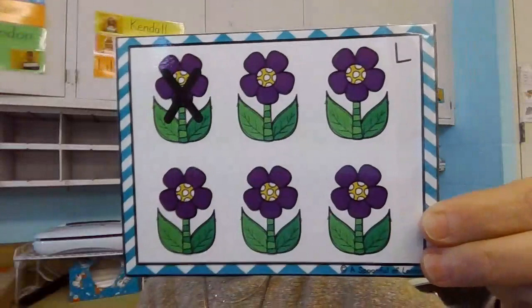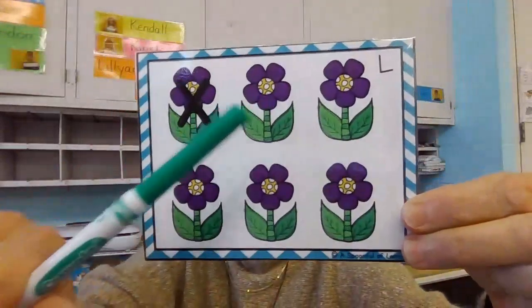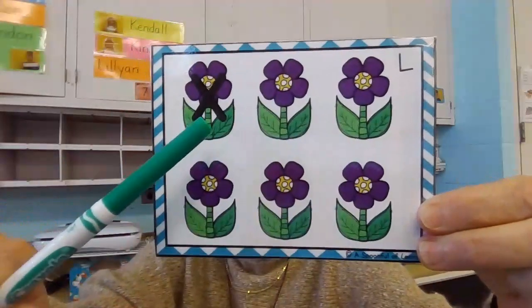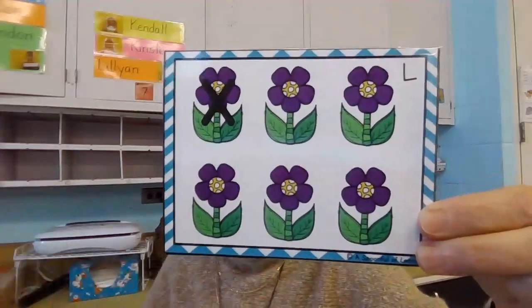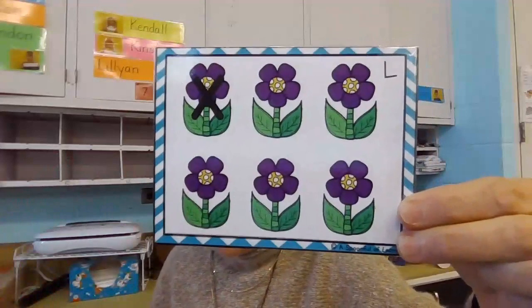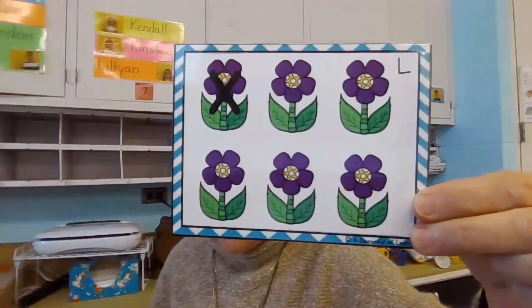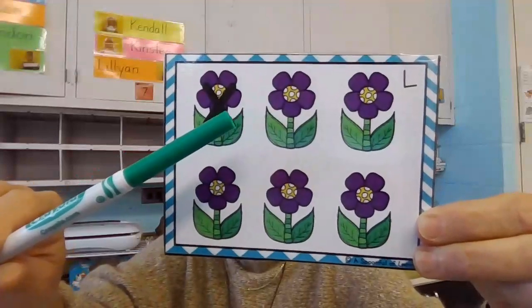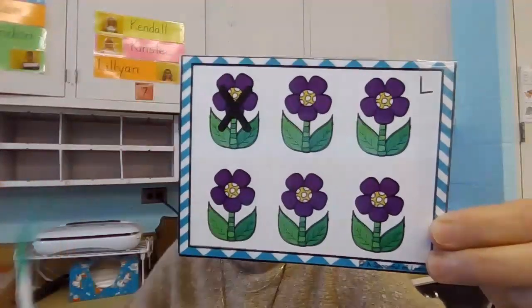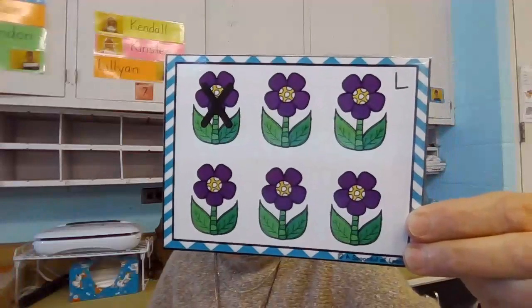Okay, next one. L has the flowers. 1, 2, 3, 4, 5, 6. 6 flowers on L. Take away just that one. That's the only one that has an X on it.